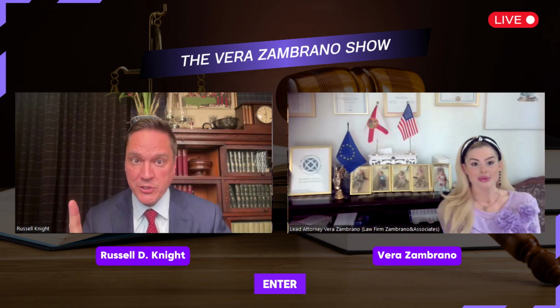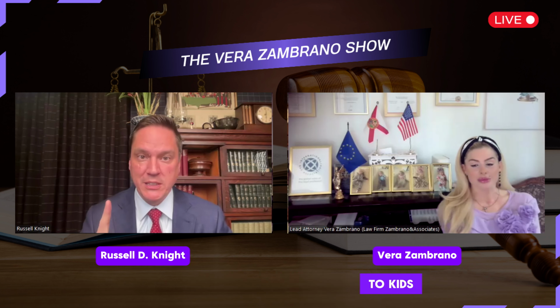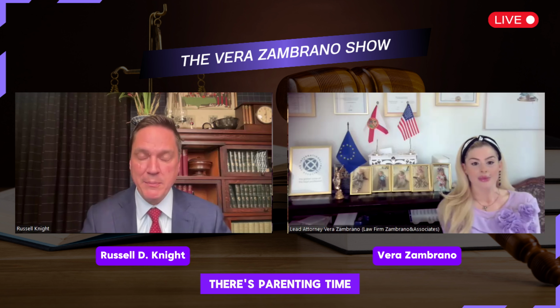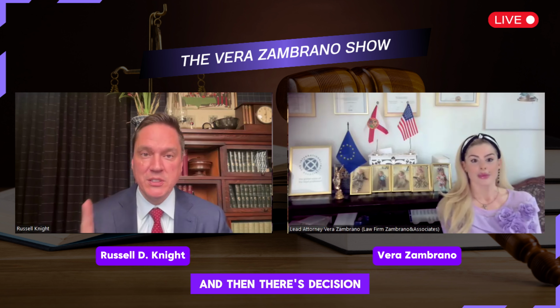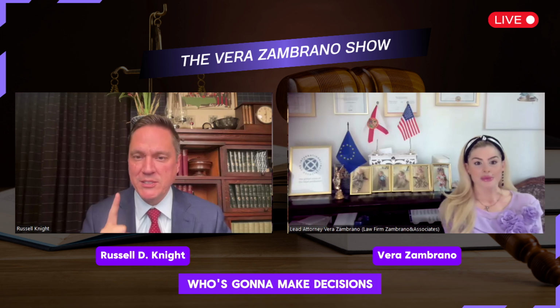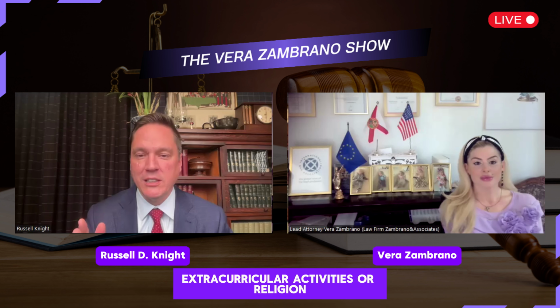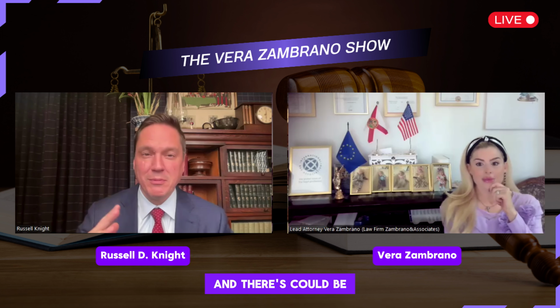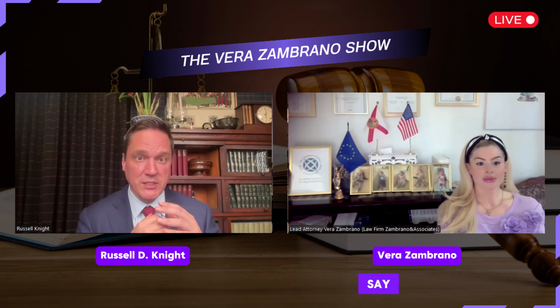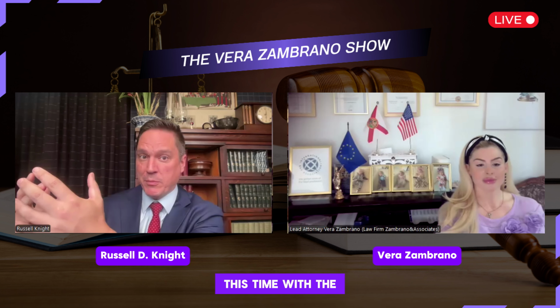So the second document, the allocation, is what you're either trying to enter or trying to modify or trying to enforce when it comes to kids. And there's two parts to it. There's parenting time, that's the actual schedule. And then there's decision making, which is figuring out who's going to make decisions for the kids. Some issues are really, really important, like education, healthcare. Some start getting less important, like extracurricular activities or religion. And there could be dozens of others if you think it's important for your family about how you're going to make decisions. So you go to the judge and you say, I should make these decisions or I should have this time with the children.